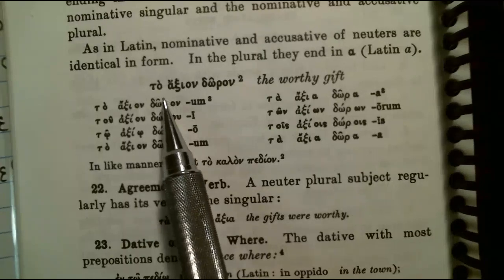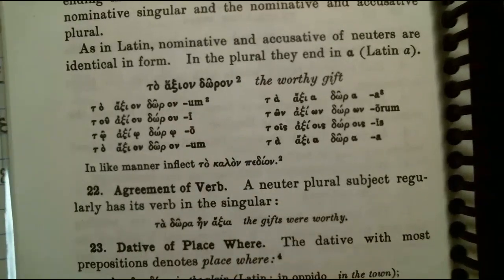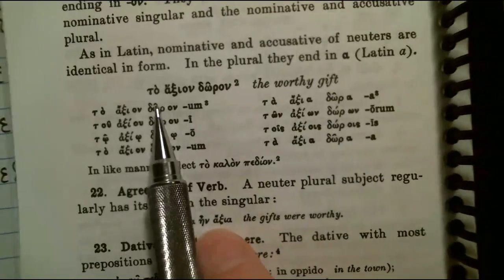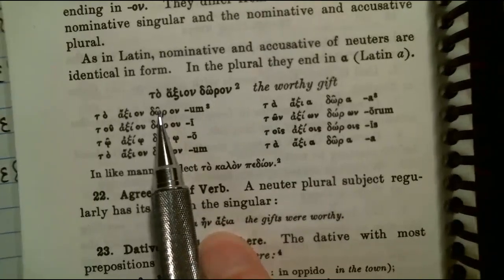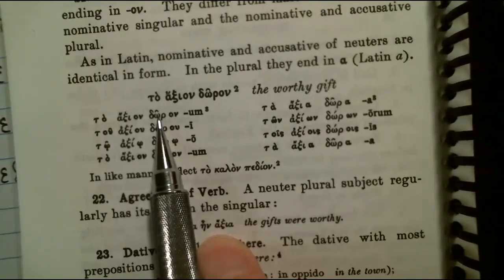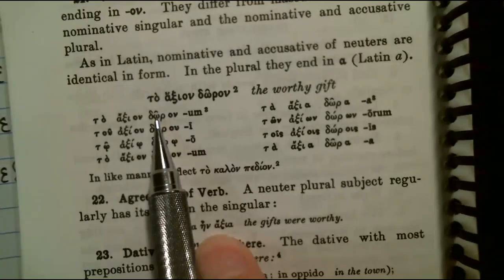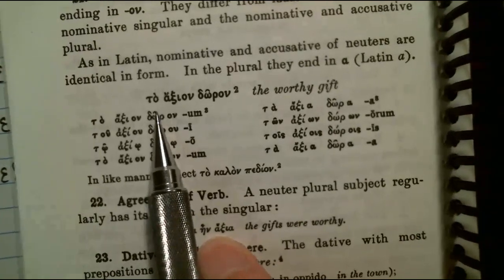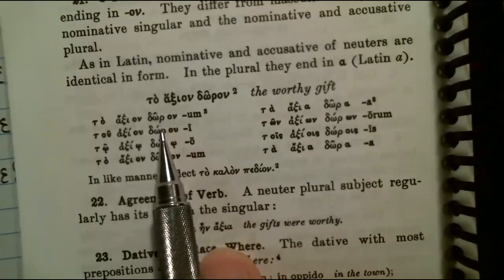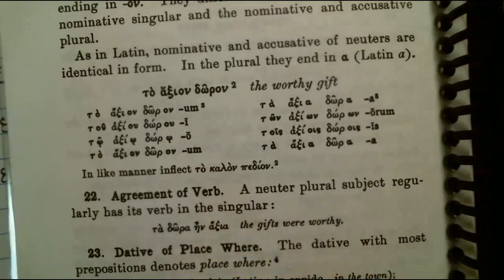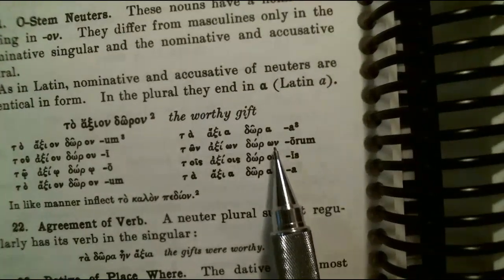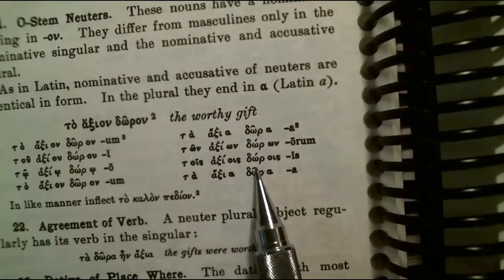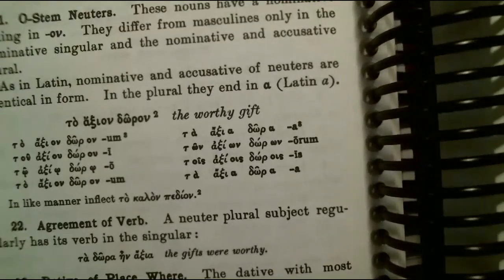So that's one thing to note there. This happens in a two-syllable word typically. If the accent appears on that noun, this word means gift, if it appears on the penult, the second to last syllable, in an only two-syllable word, it's going to go from circumflex to an acute when you lengthen that ending. So you see that over here also. Do take note of that so it doesn't throw you in the future.